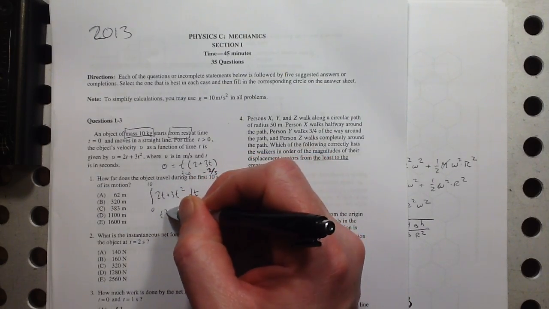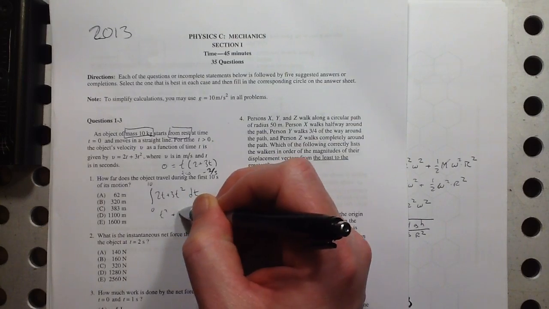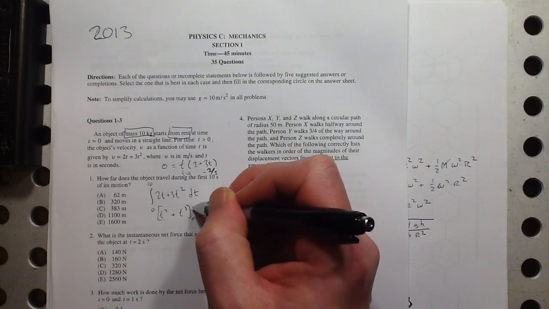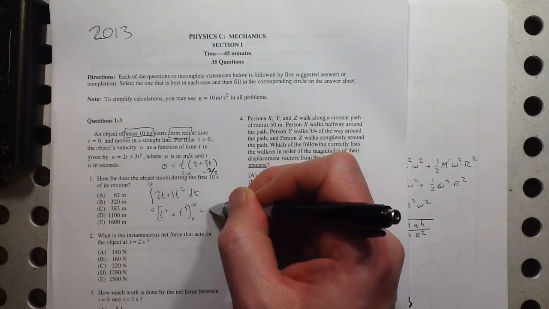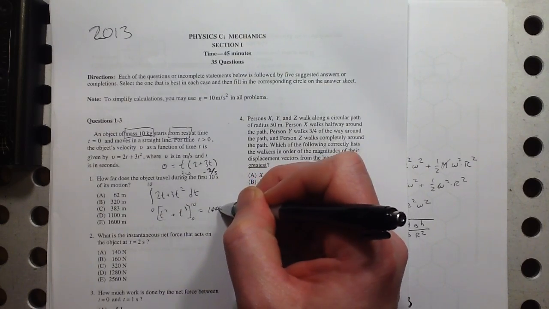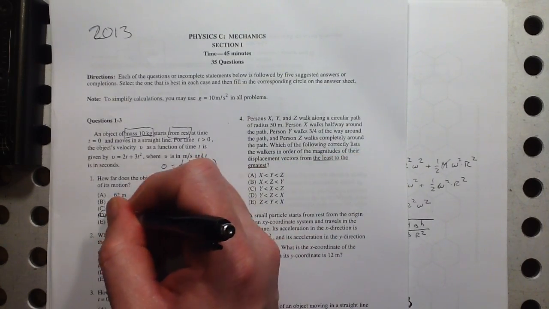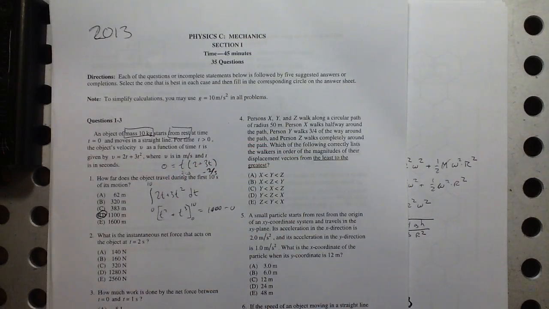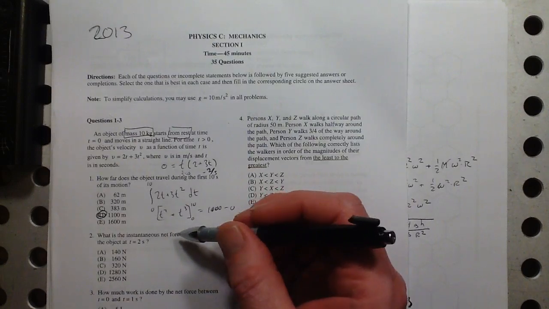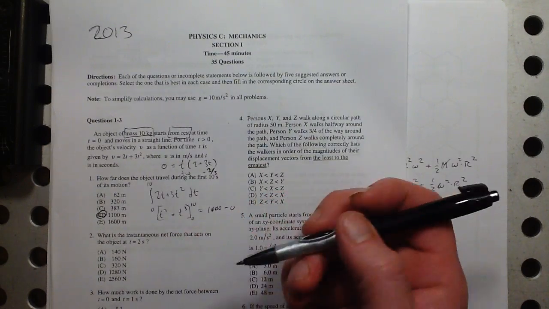So the antiderivative is t squared plus t cubed from 0 to 10. That's 1,000 plus 100 minus 0. That's D. All right, calculus right off the bat. I love it.